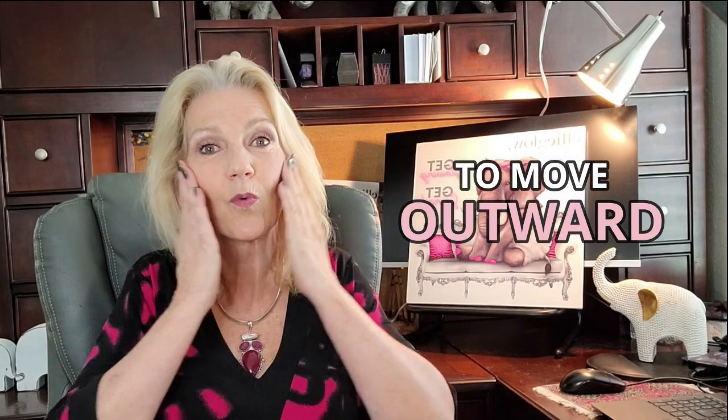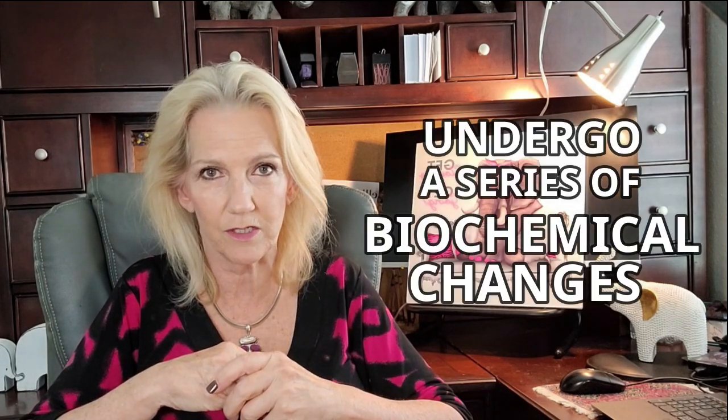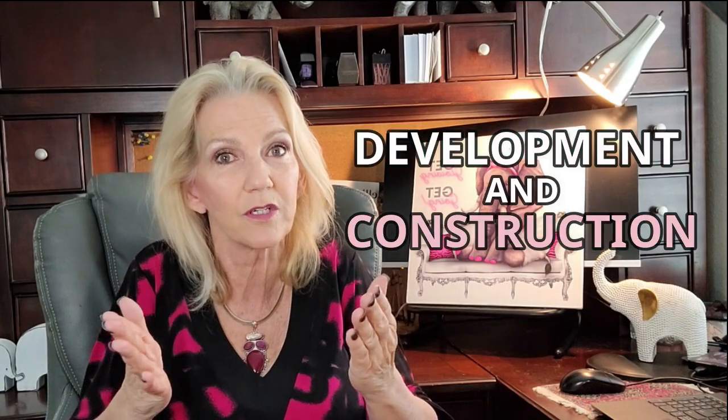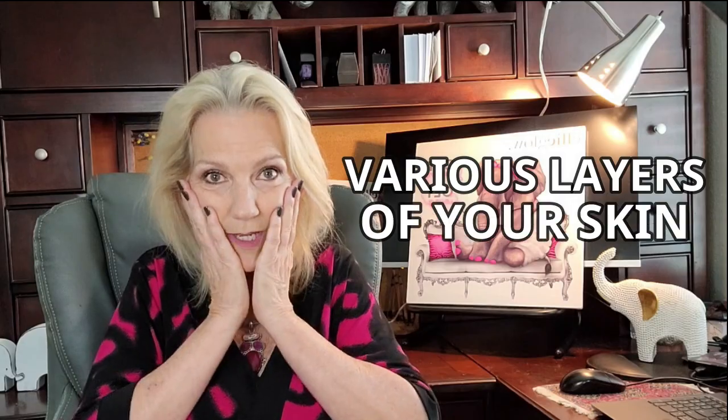The epidermal stem cells generate daughter cells that move outward through the skin's layers toward the surface of the skin. During this outward journey, cells that produce keratin undergo a series of biochemical changes. These changes result in the development and construction of the various layers of your skin.